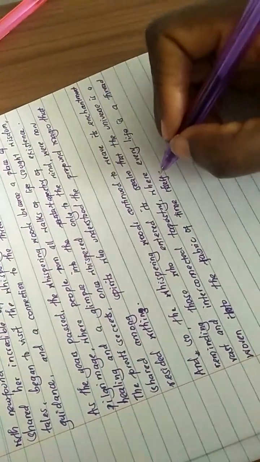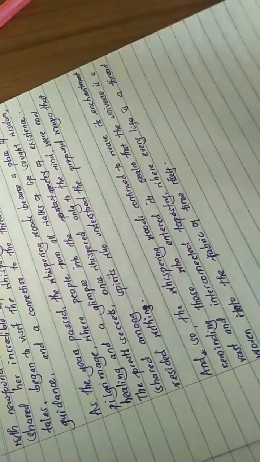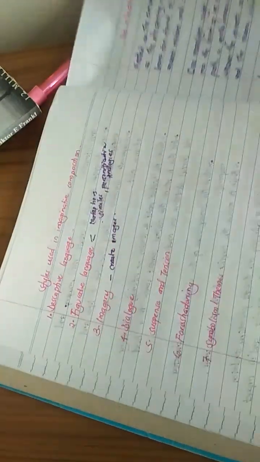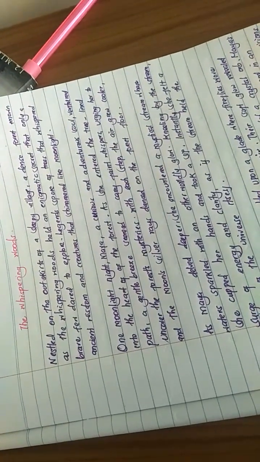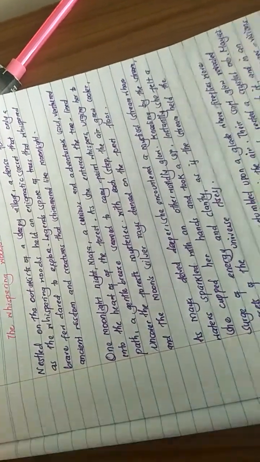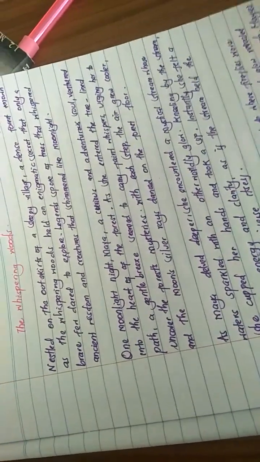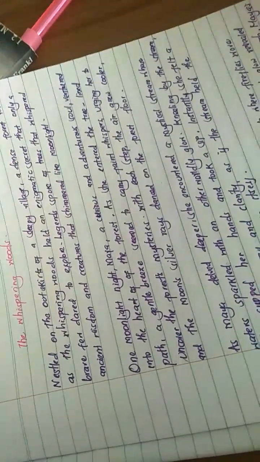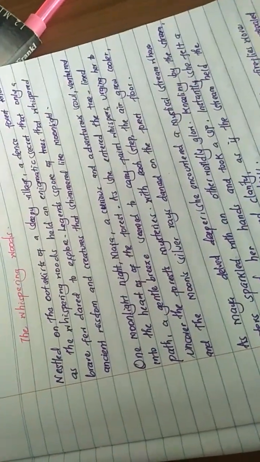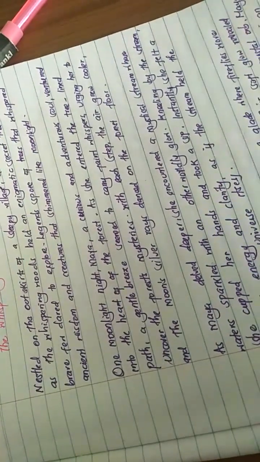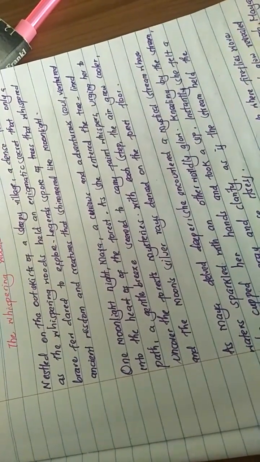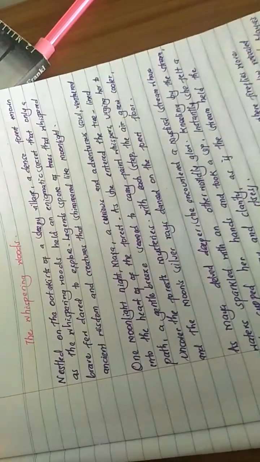I guess that's okay for our closing, for our conclusion. And so there you have it, our short example of an imaginative composition titled The Whispering Woods. Now as our journey through this captivating tale of the Whispering Woods comes to a close, I hope you've been transported to a world of wonder and imagination through my tale.